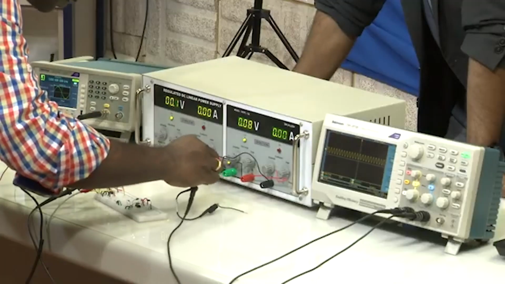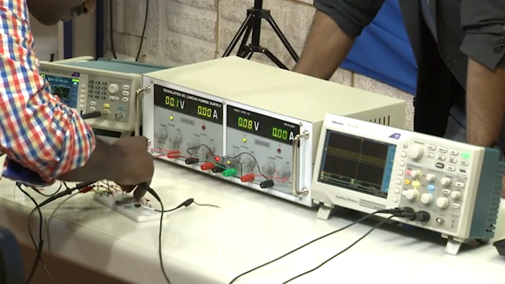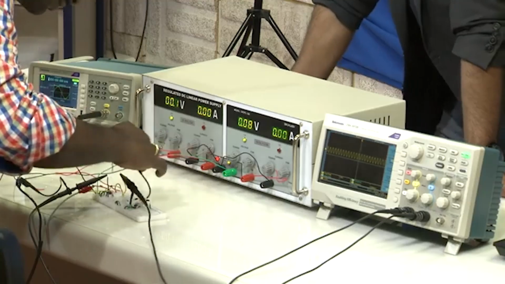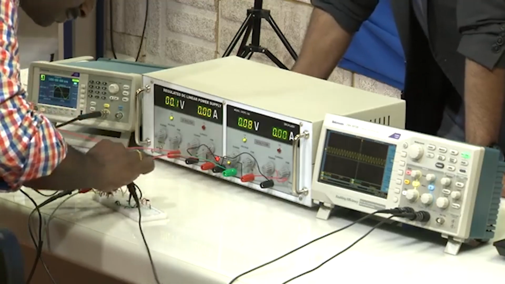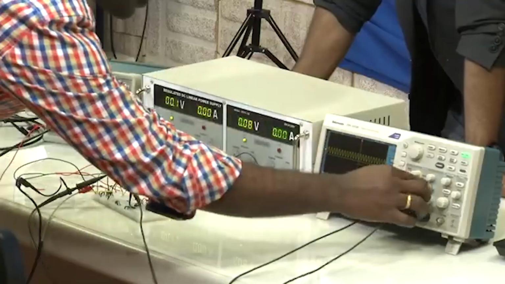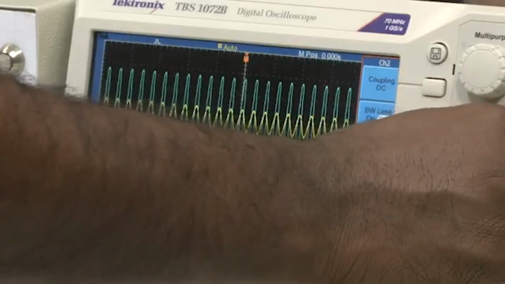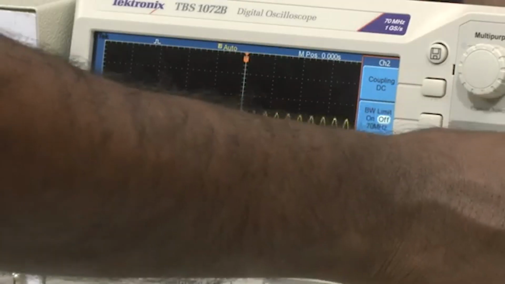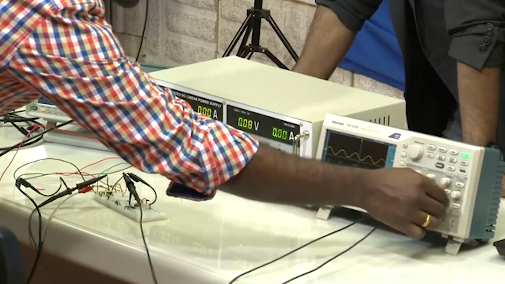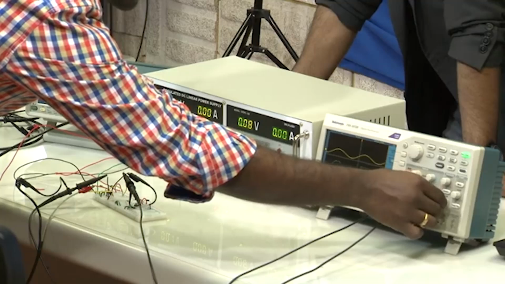Now you see this is a sine wave. He is connecting now the output, another one is ground, the probe is connected to the oscilloscope and you are able to see the output from the oscilloscope. Let us see how it looks like.